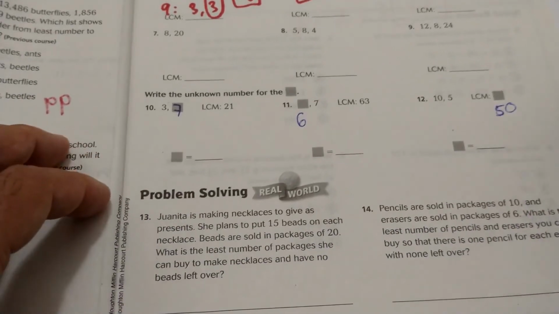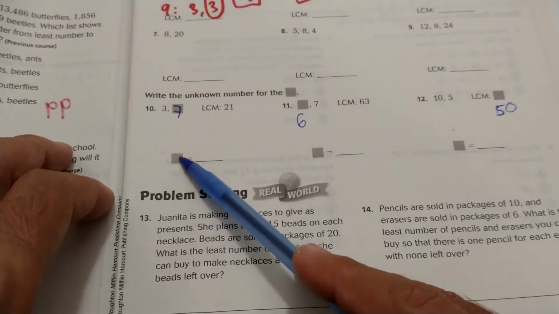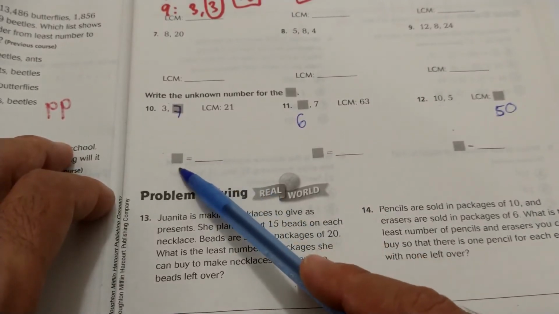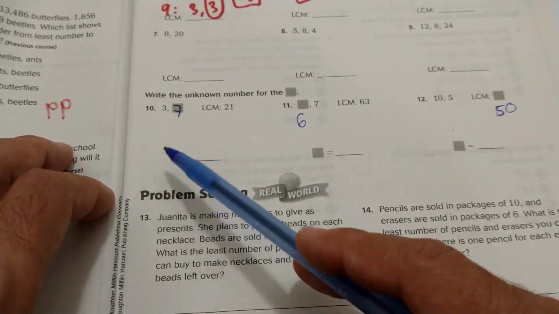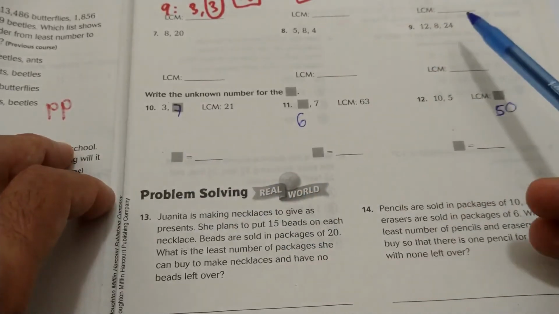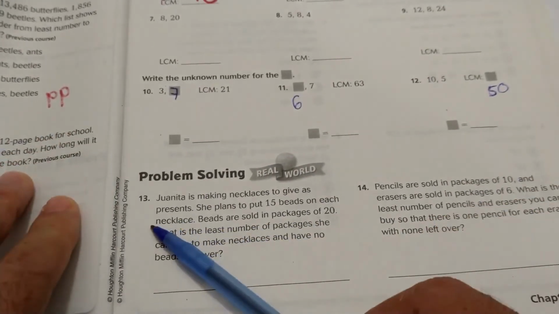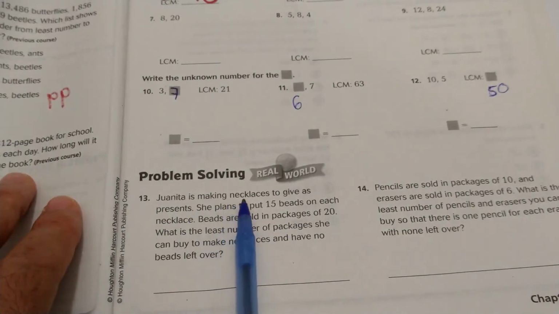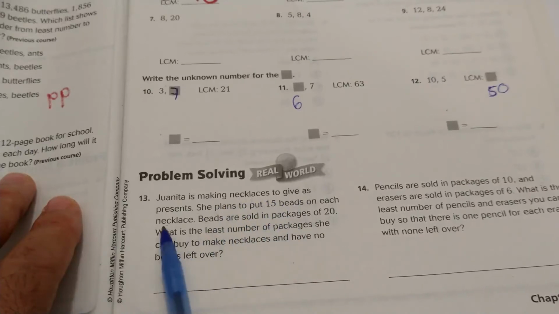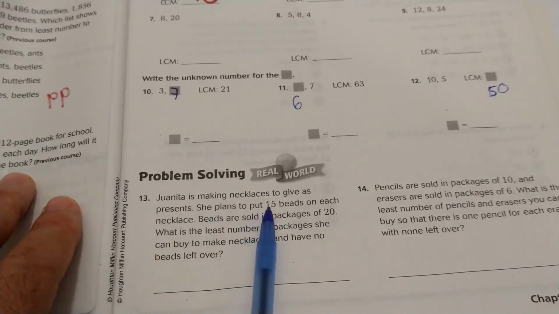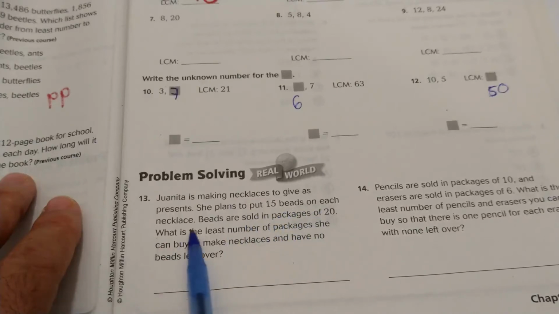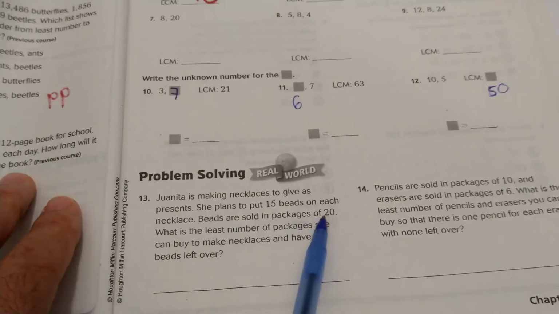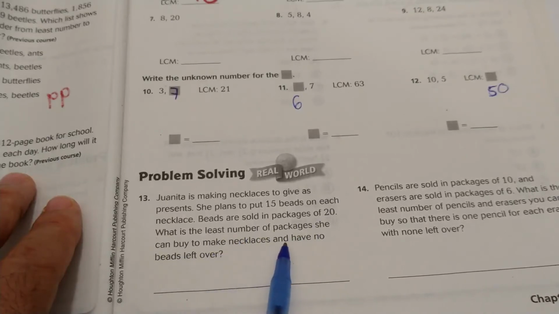Okay. Well, here they just put this on a blank. So here is for this exercise 7. Okay, let's go. The problem says there are 2 problems. We're going to do just one. Juanita is making necklaces to give as a present. She plans to put 15 beads on each necklace. Beads are sold in packages of 20. What is the least number of packages she can buy to make necklaces and have no beads left over?